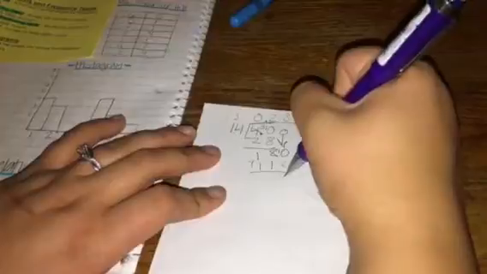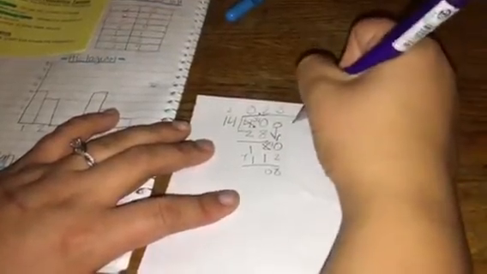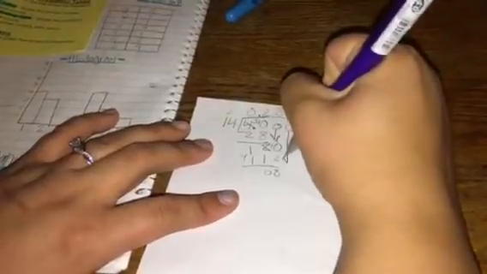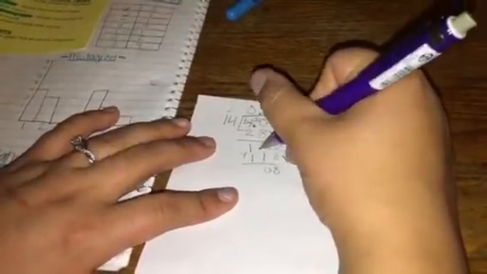10 minus 2 is 8. 1 minus 1 is 0. So I'm going to check it. 8 is smaller than 14. And for this, we actually need to go out 3 decimal places so that way we can round. And then we're going to have 80. 14 can go into 80.